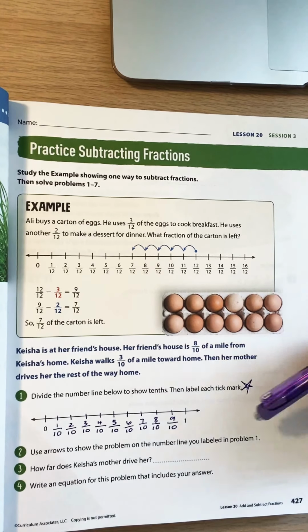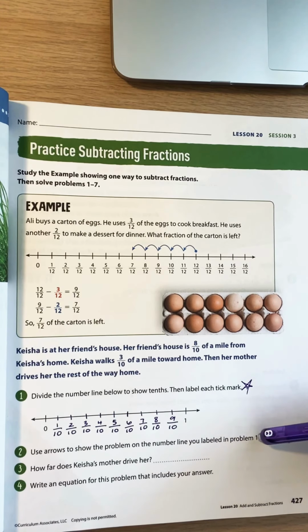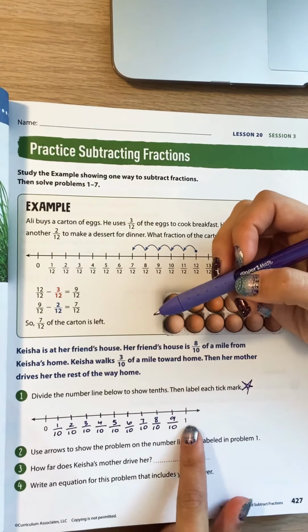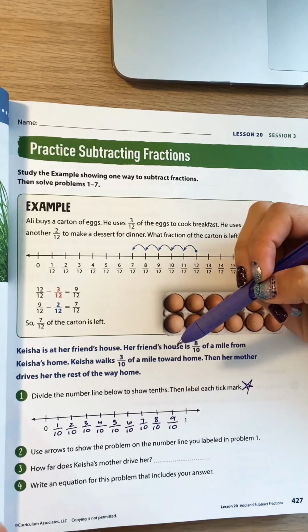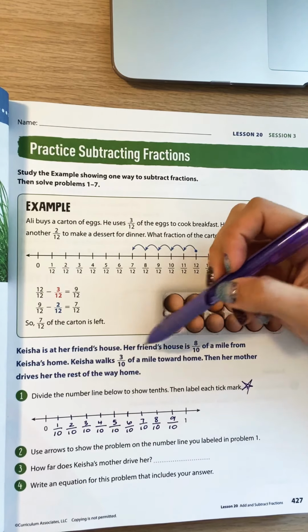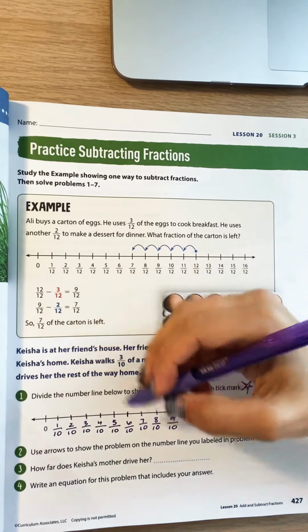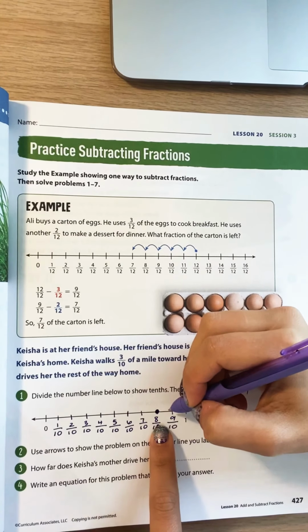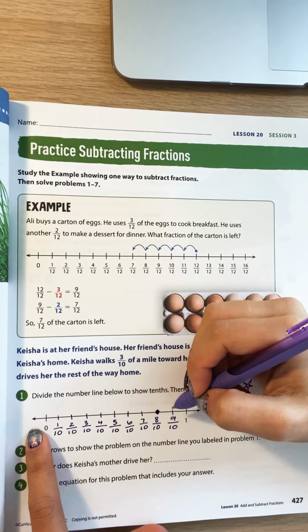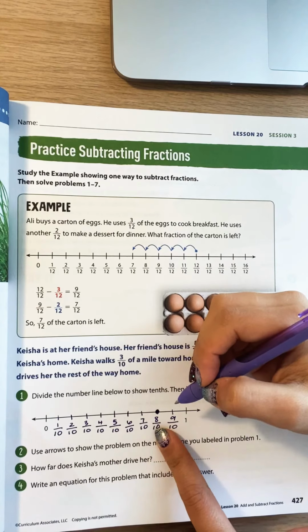Okay, use arrows to show the problem on the number line you labeled in problem 1. Okay, so she's at her friend's house already. She's at her friend's house and she's headed back home, basically, okay? So her friend's house is 8/10 of a mile from Keisha's home. So she is here, 8/10 of a mile away from home. If she's gonna walk towards home, right?